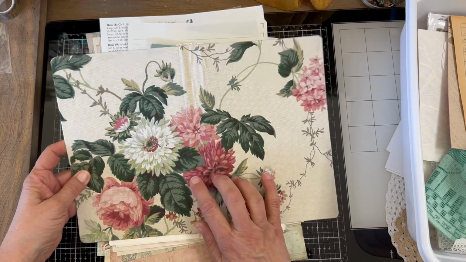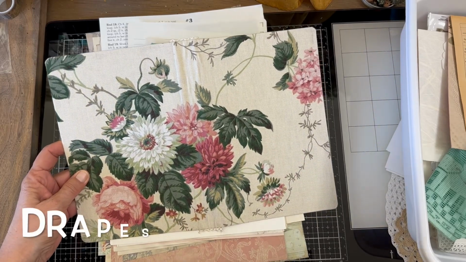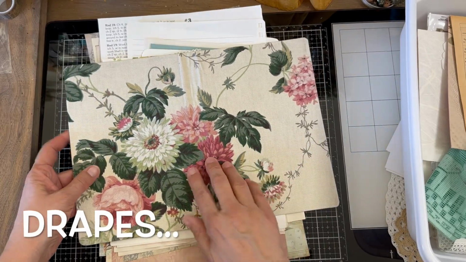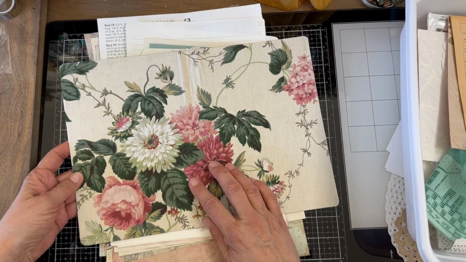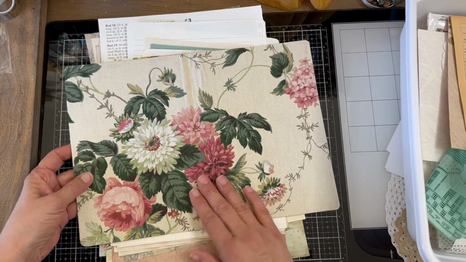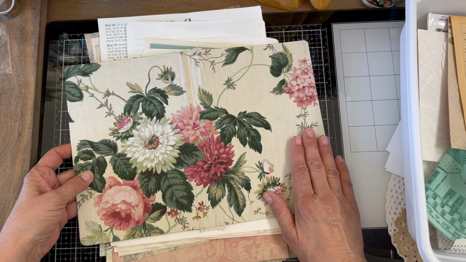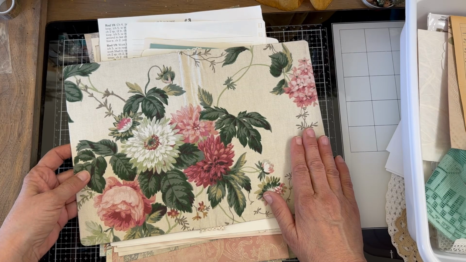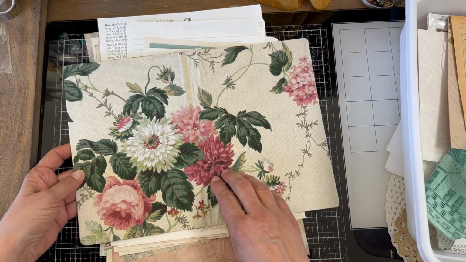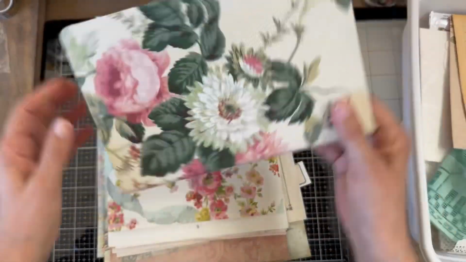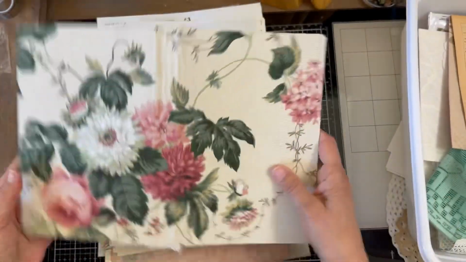This came from some curtains out of my mom's house, and they were in the guest bedroom, and I ended up with at least one of them after she died, and so I have used those. Here is a cabbage rose. This is the front.